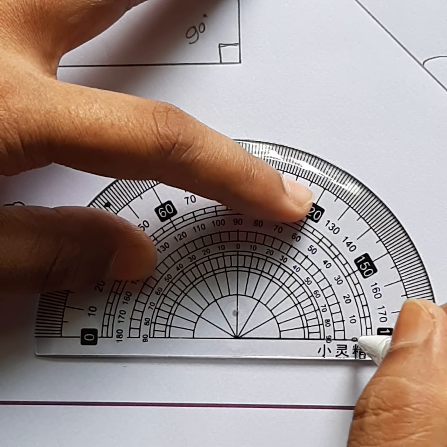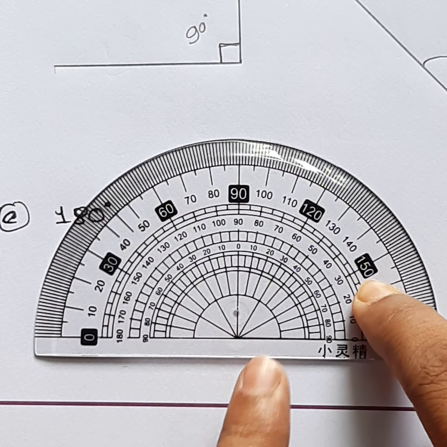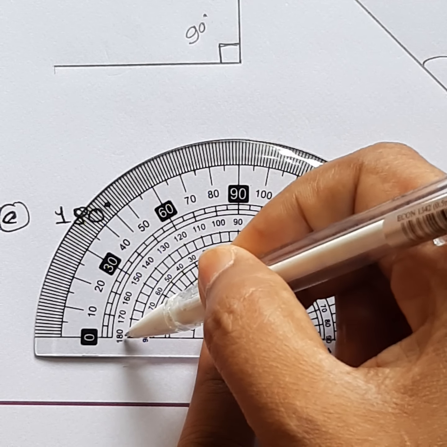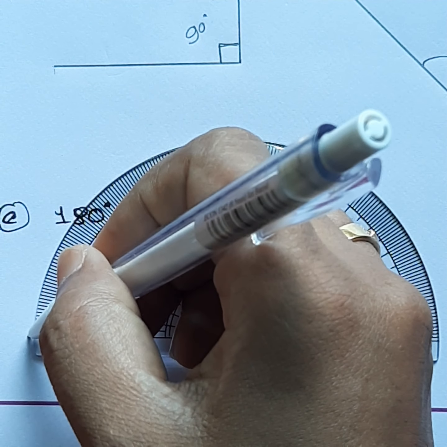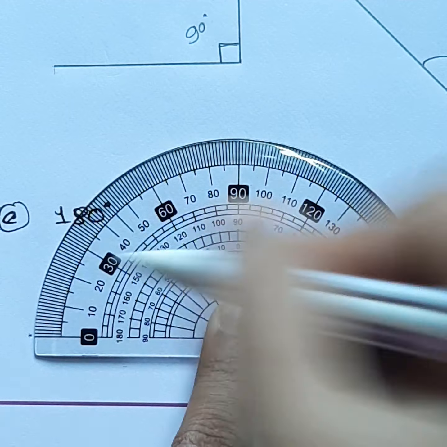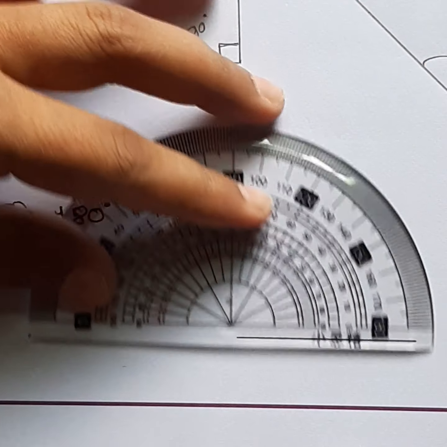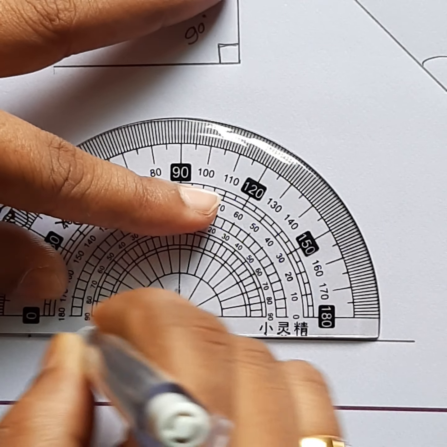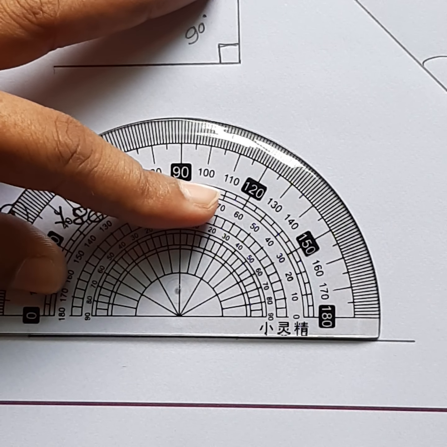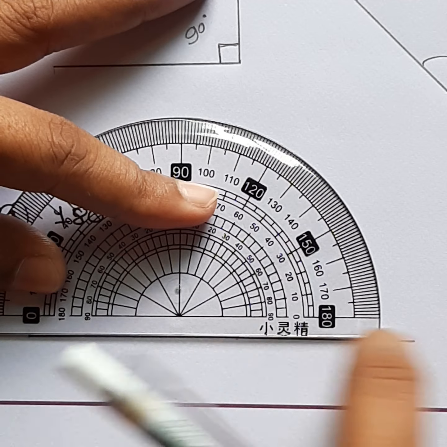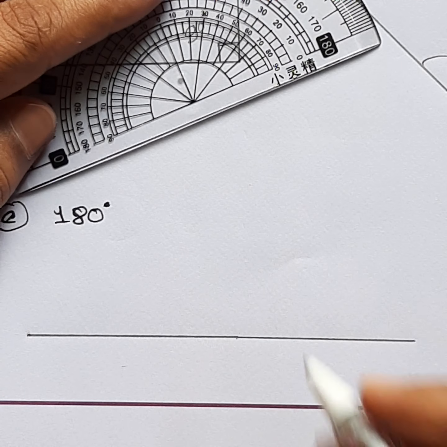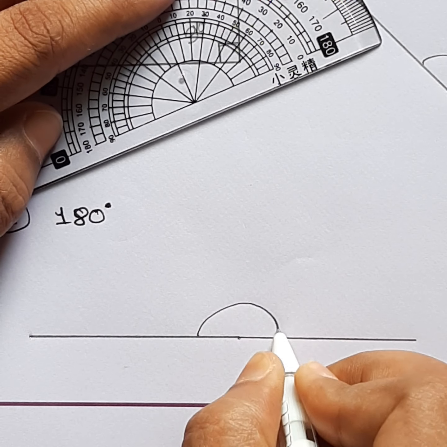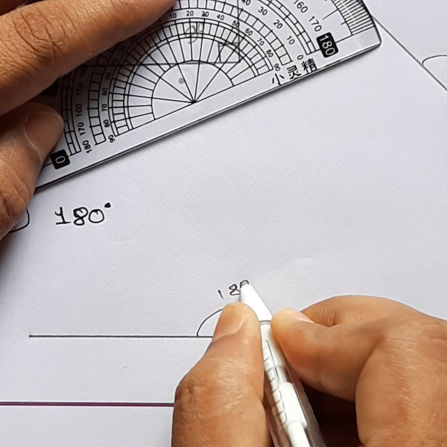Now from 0 to 180, let me hold it over here. Oh my god, that one is over here, the last point. You can see I have marked the last point, and now just join those two parts, and those two parts make 180. You can see that the lines are basically exactly in the same position, so that would be your vertex, and this is our angle 180 degree.